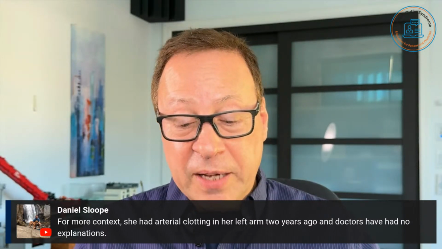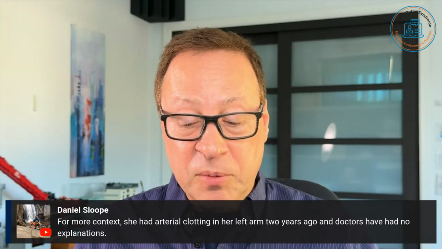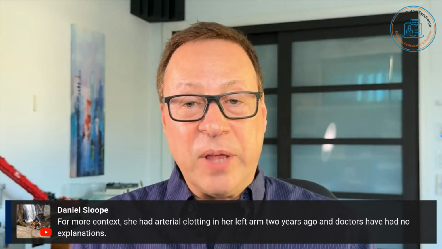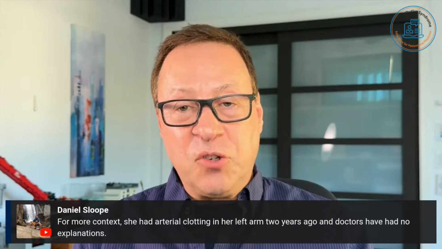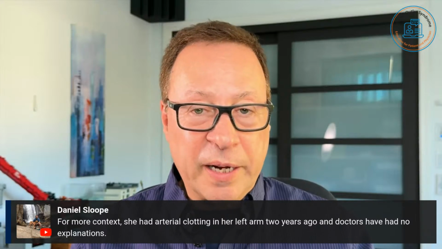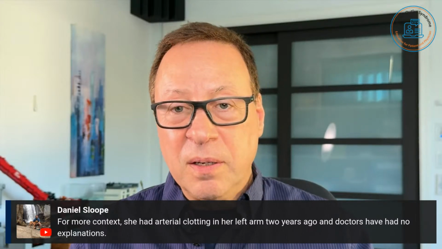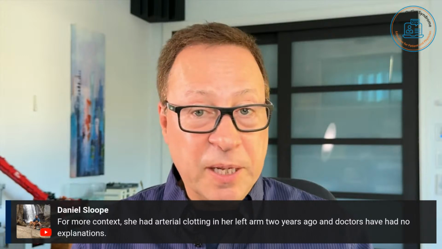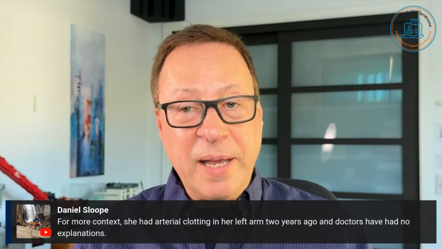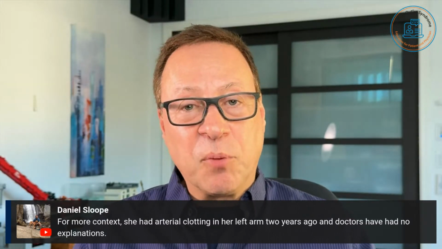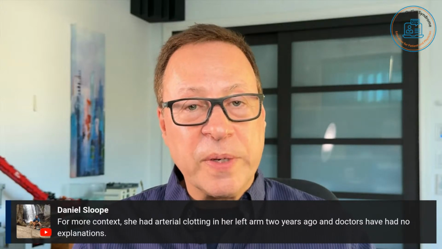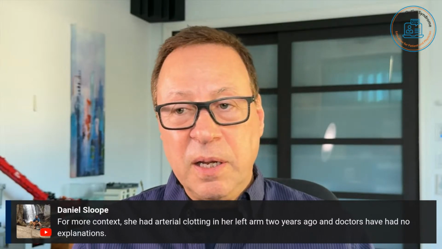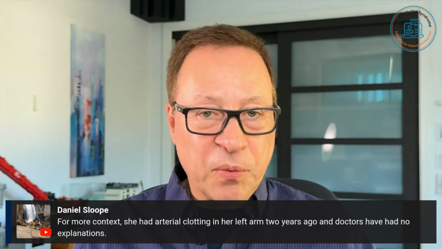For more context, she had arterial clotting in her left arm 2 years ago, and doctors have had no explanations. Again, without specific medical advice, the general idea would be to find out where the clotting occurred. Was it a thrombus, meaning a clot occurring right at a spot of arterial aneurysm, let's say? Or was it emboli, where pieces of blood clot broke off and went distal to arteries down the arm? There are a lot of reasons for arterial clotting in different arteries in the body. They occur for different reasons.